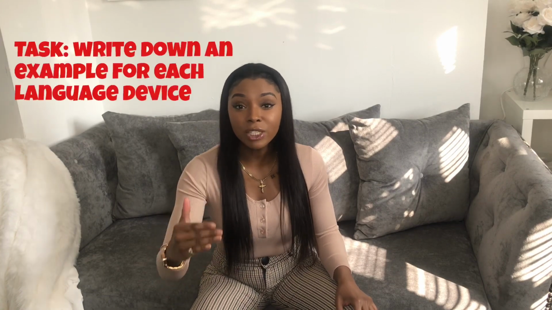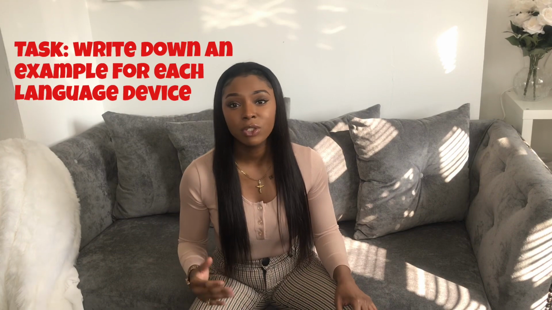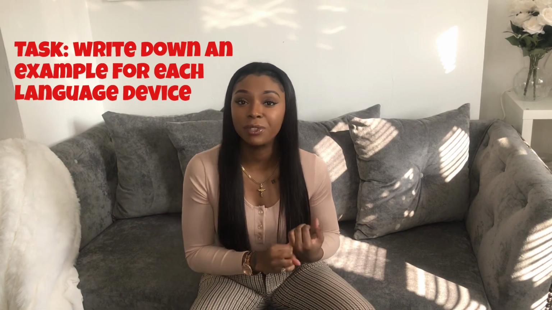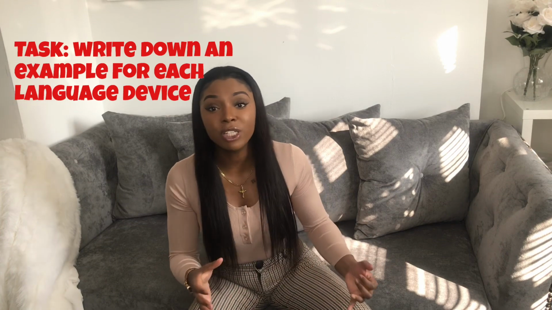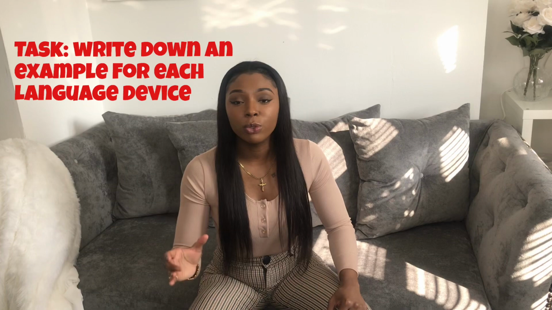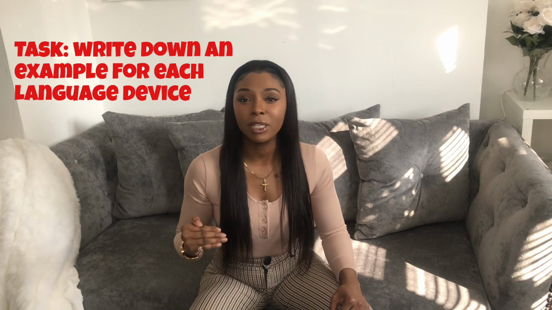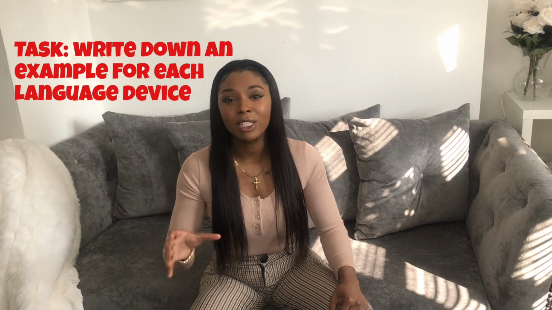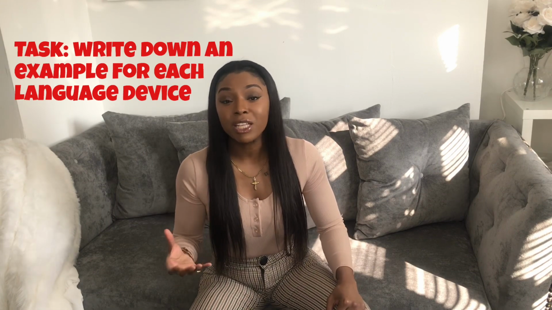Okay guys, now that you've done that, what I want you to do is try and write down an example for each language device. So for example, number one, personification. You write down an example for that. Then you move on to alliteration. Then you write down an example for alliteration. And I want you to do every single language device. Remember, you may have something different to me. It doesn't matter as long as we've used the language device correctly.